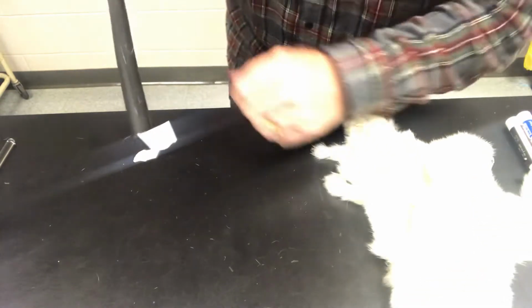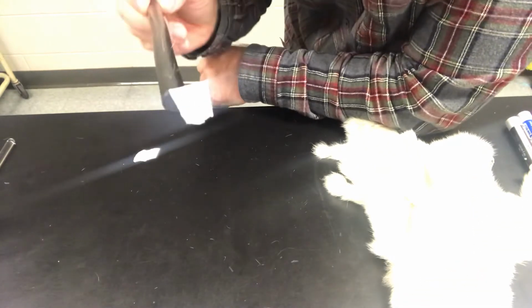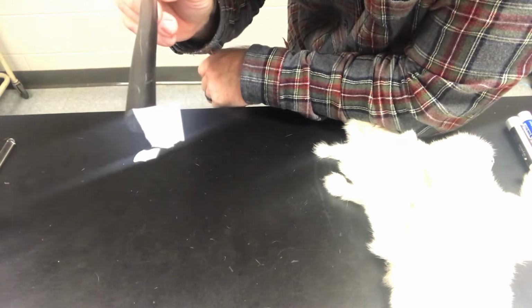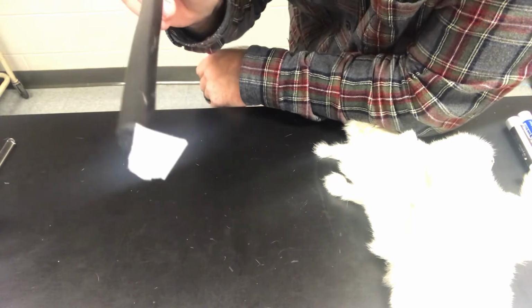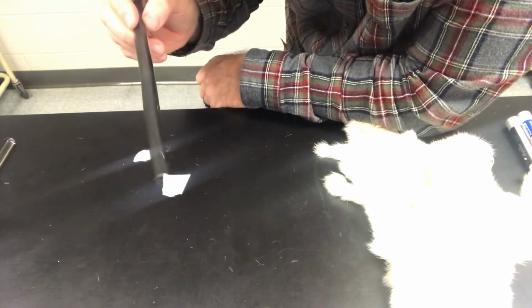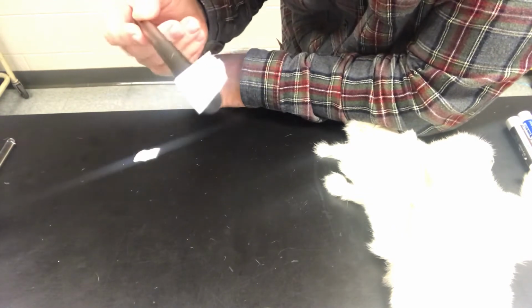Oh, that's what I'm talking about. That paper jumped right on there. I'm attracted to you. And so now we have taken that piece of paper and we attracted it right to that piece of plastic. Even though it's not a very good electrostatic day, we got some electrostatic effect.